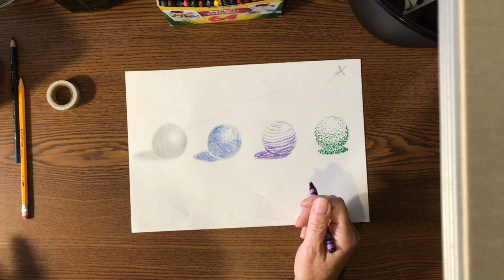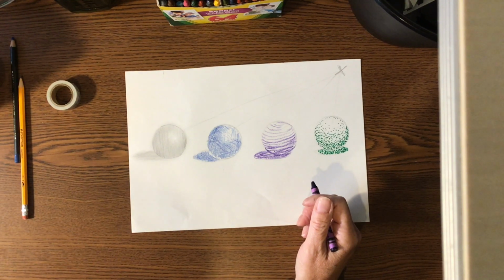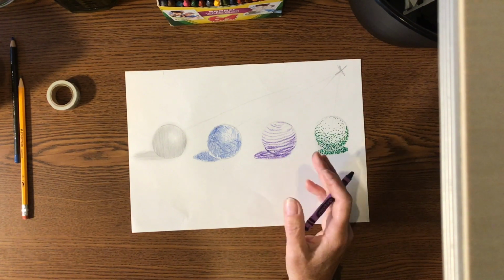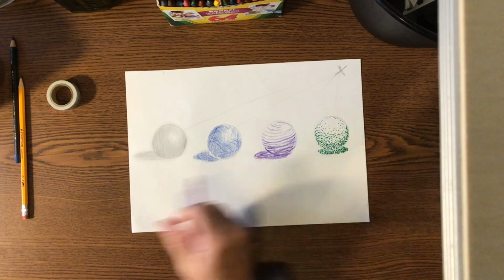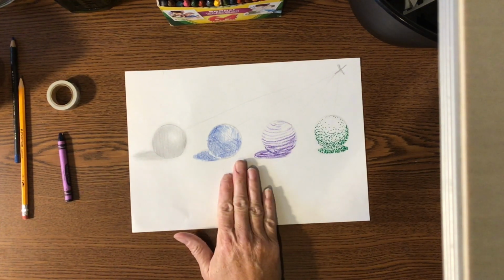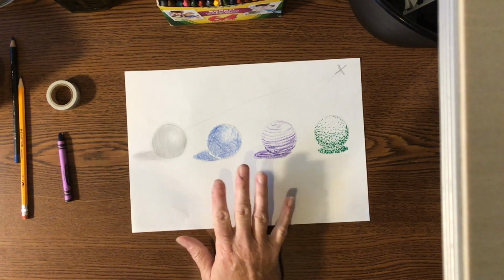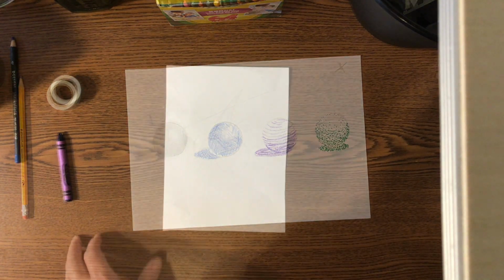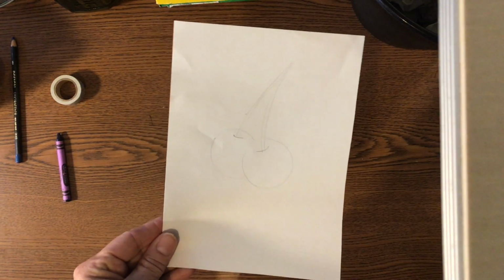When you shade things, you can play around with the lights and the darks, and it makes your object pop out just a little bit more. I'm going to do a quick little drawing in a minute. I'll show you how we can put this into a drawing and use that. Here we go. I have drawn 2 cherries.